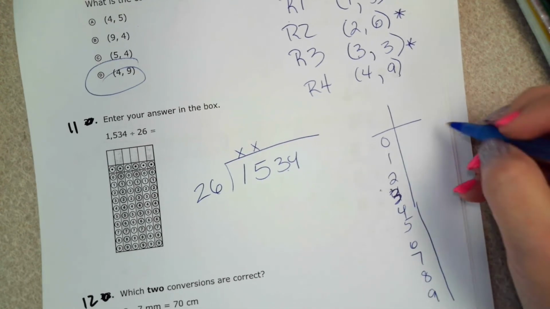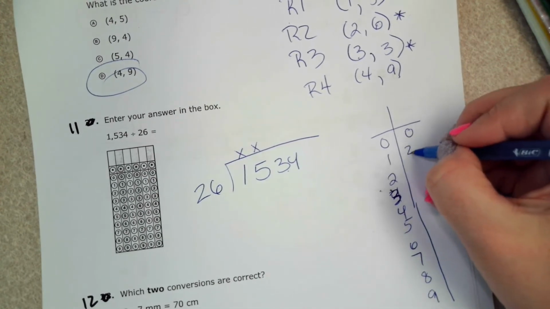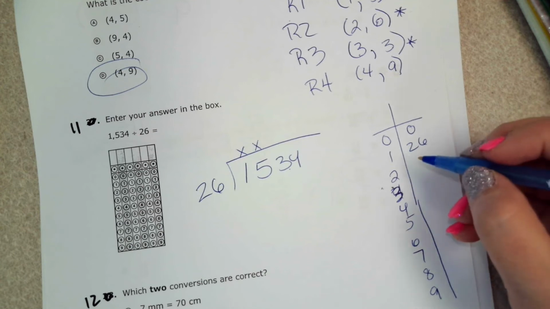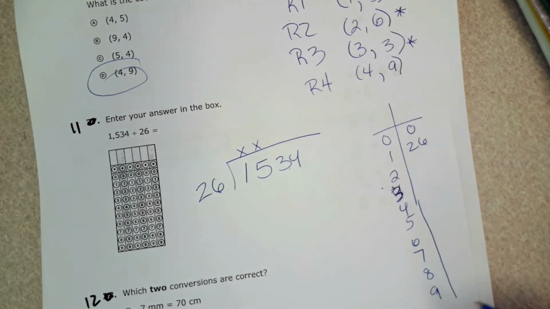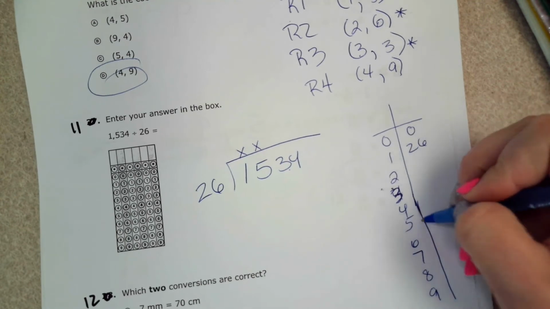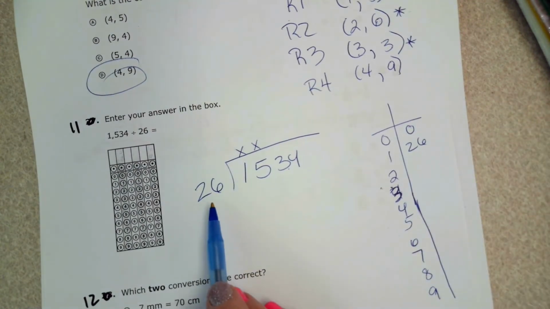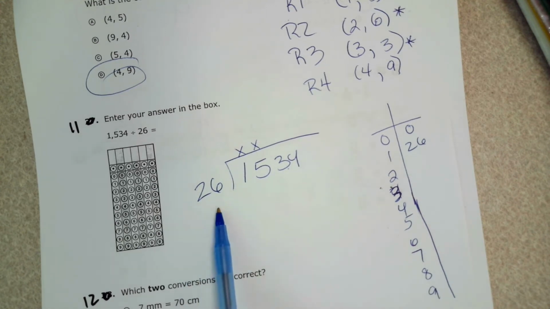Okay. I don't know all of them. I don't have to know all of them, all right? Because I can work them out and then fill it in as I go. This just keeps me organized. When you're dividing, it is tricky for most people. 26 is close to a quarter.